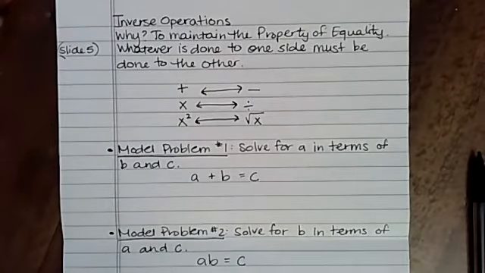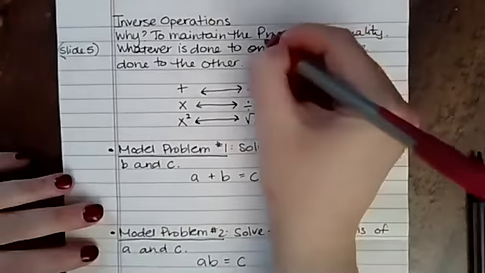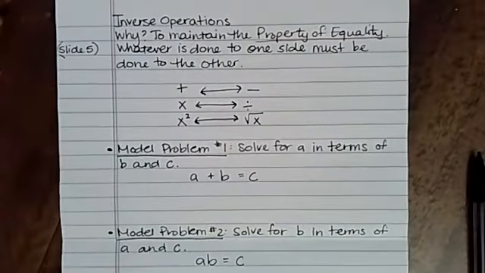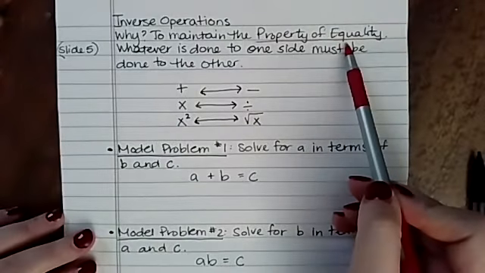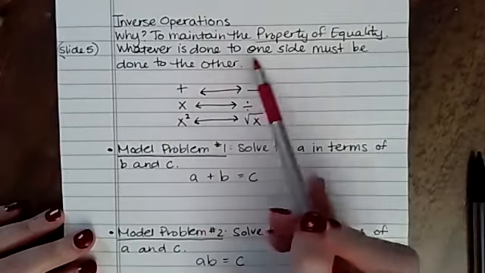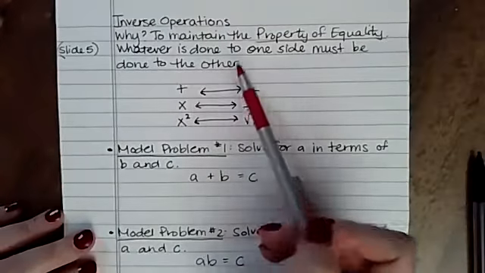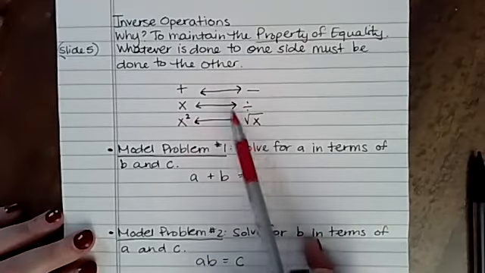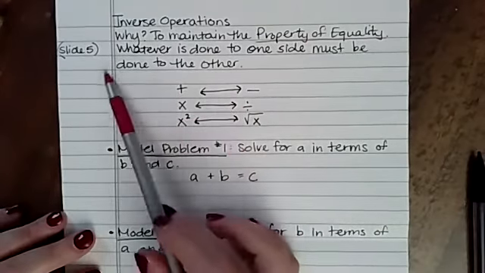We'll be asking you guys this on Friday during live instruction, and whoever can answer that will be given extra credit, okay? So to maintain the property of equality, that just basically means whatever is done to one side must be done to the other. Now, here are the main 6 operations that occur. Again, you'll find this on slide number 5.